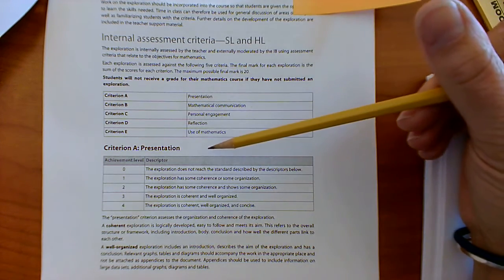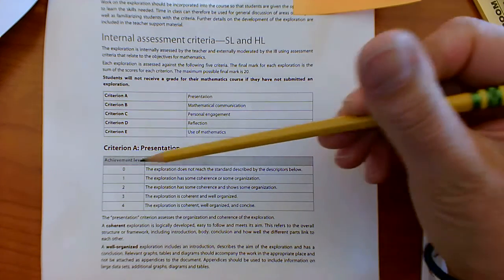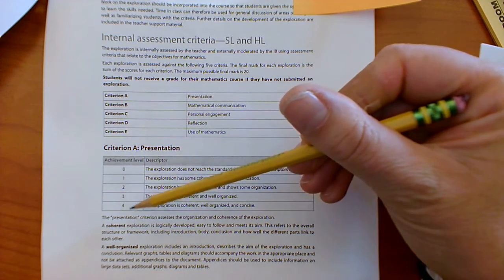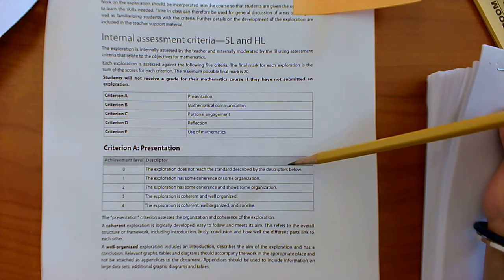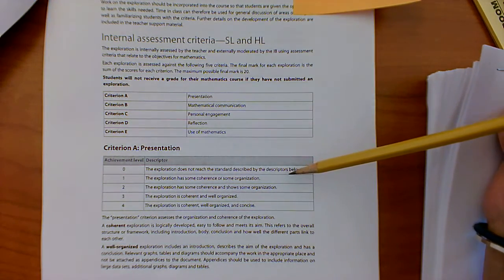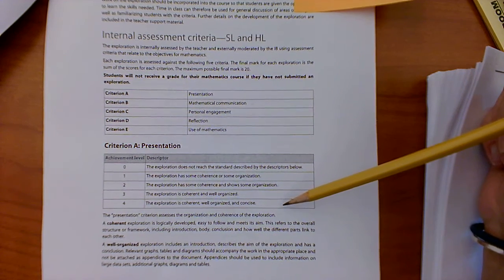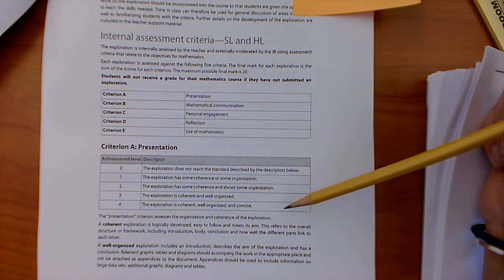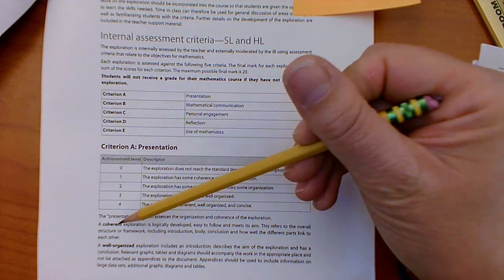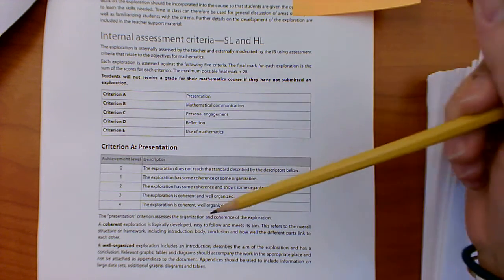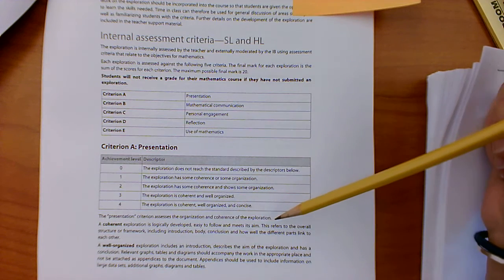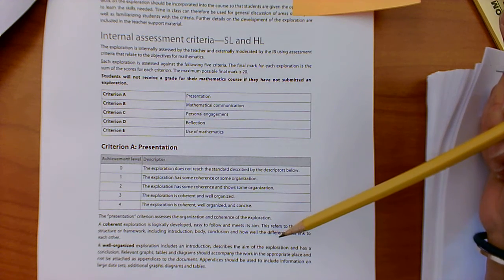The first one is presentation. So here we have presentation. These are the achievement levels that you can get. So presentation, you can get between a 0 and a 4. 0 means it doesn't reach any standards. To 4, the exploration is coherent, well organized, and concise. Now, what they do here is they define what these words mean. So coherent, it's logically developed, easy to follow, meets its aims. This refers to the overall structure.